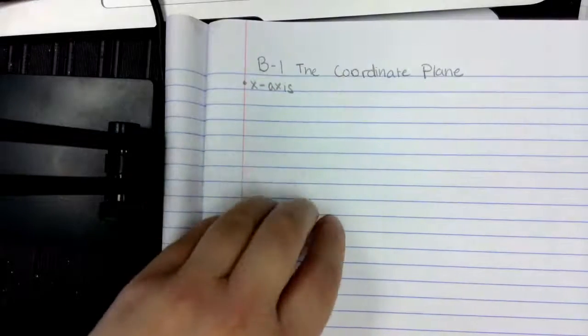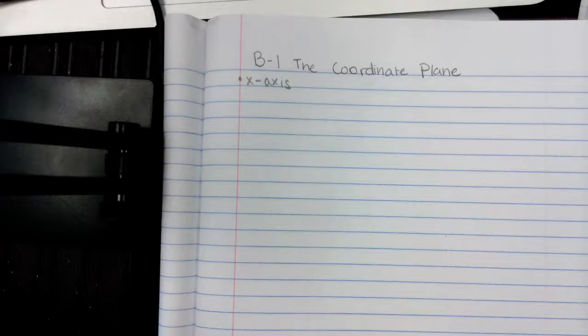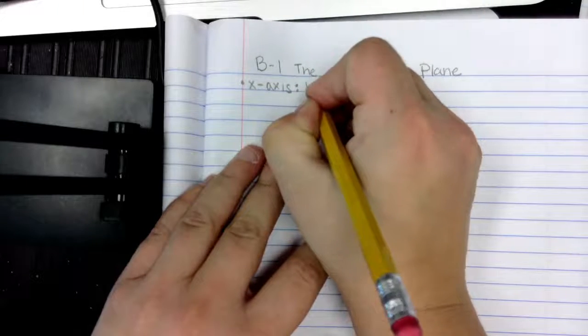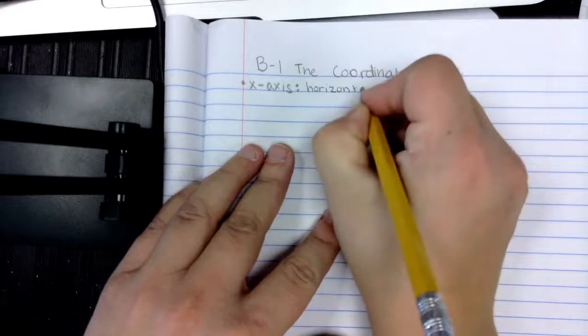So a coordinate plane, coordinate, co means both. So this is one of the things it's made out of is the x-axis. Can anyone remember what the x-axis is? Is it this one? Yeah, it's the horizontal one. Okay, and it's called the number line. It's really just a number line. You guys have worked with number lines lots. So it's just a horizontal number line.